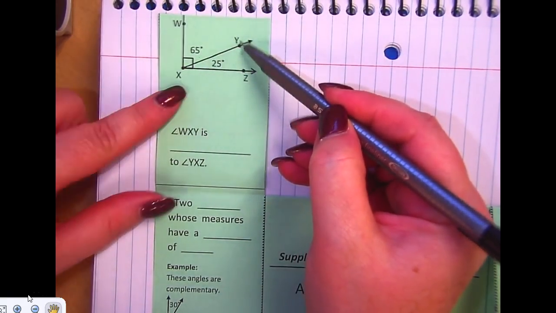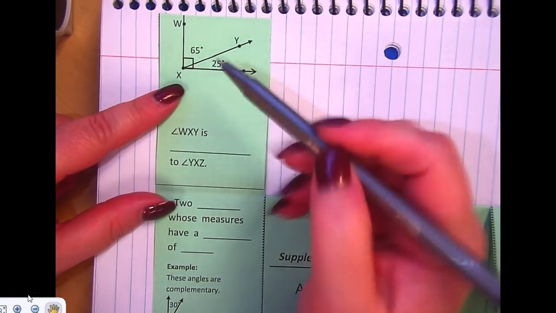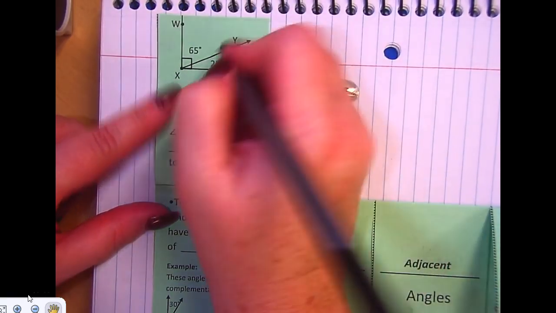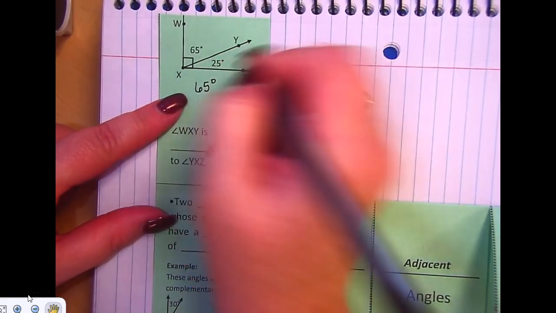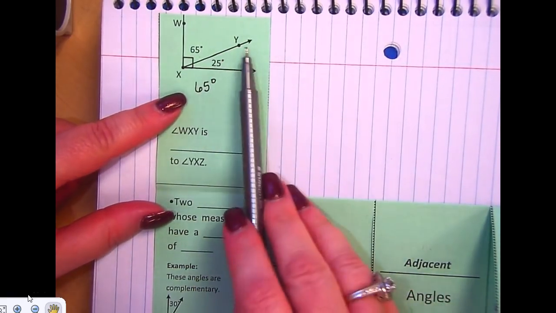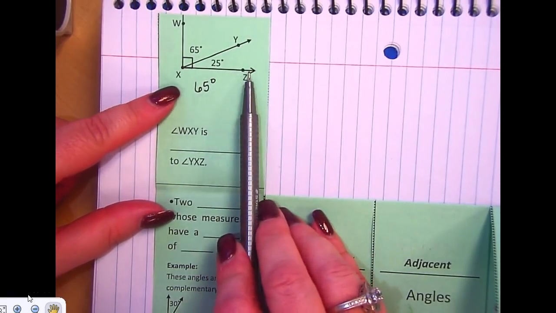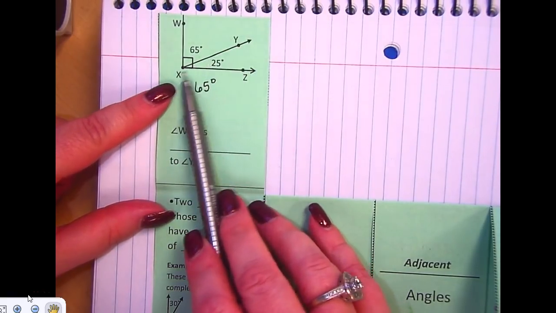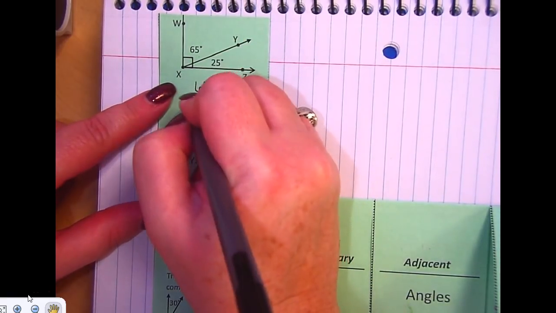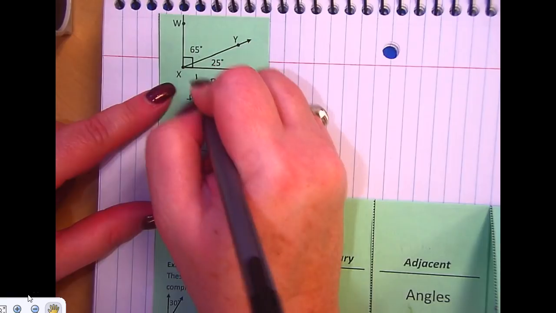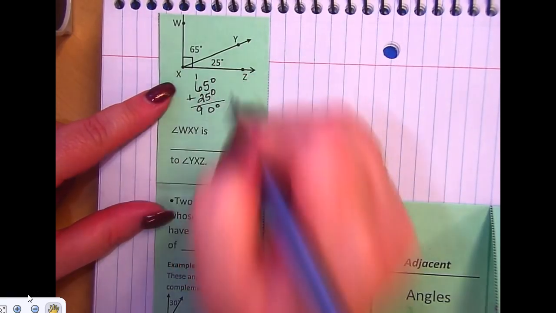What's the measure of WXY? 65 degrees. And then we have angle YXZ. What's the measure of angle YXZ? 25 degrees. And when I add those up, you get 90 degrees.